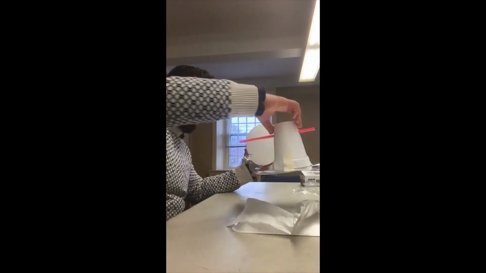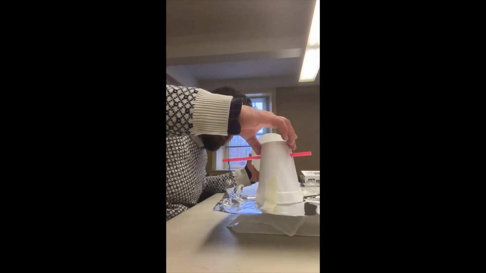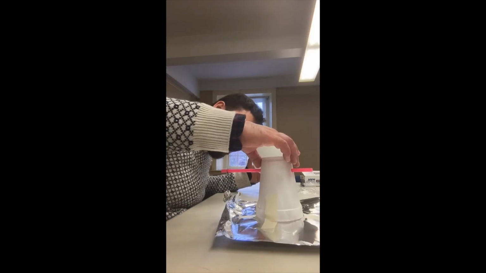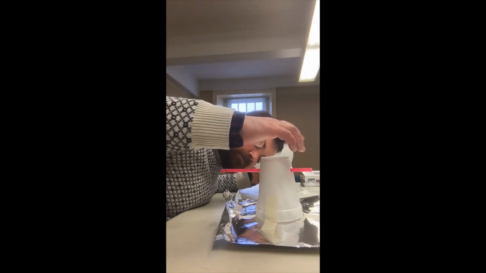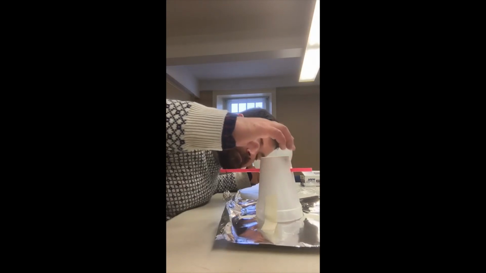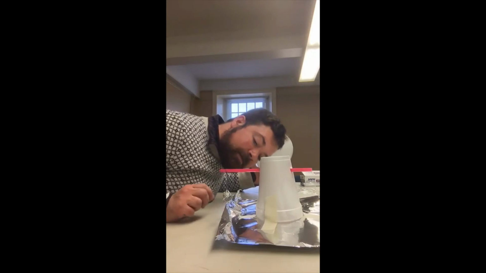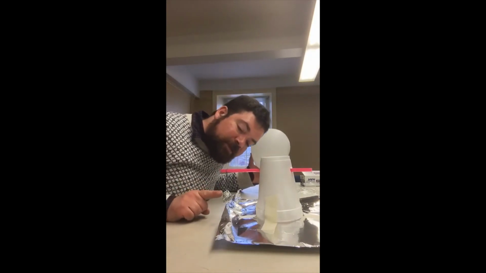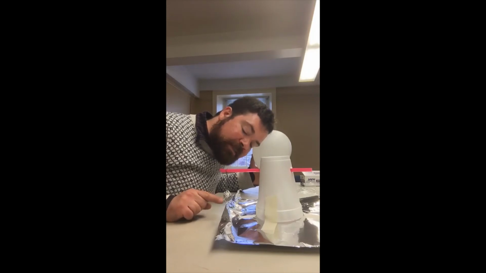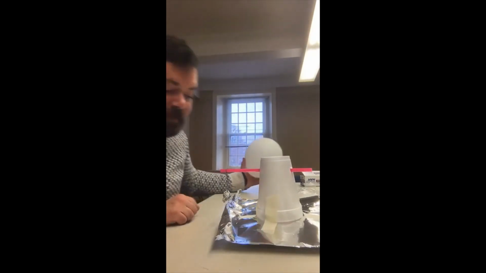All right. So interesting. It's really kind of hard to tell what's gravity and what's electricity in terms of what's moving this thing.